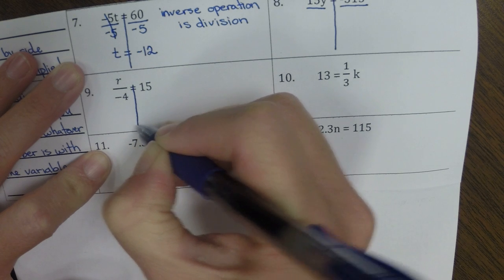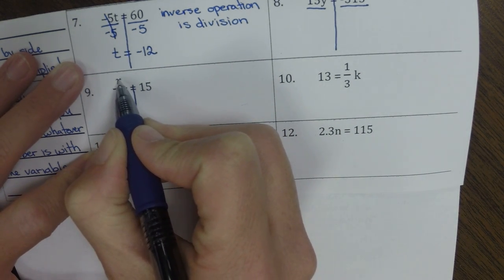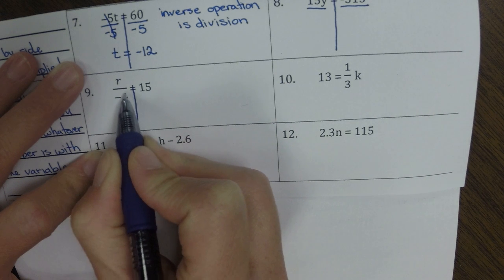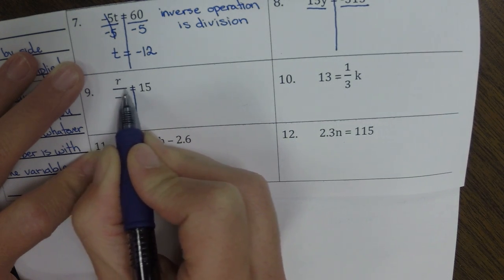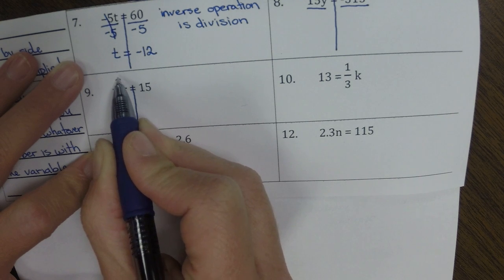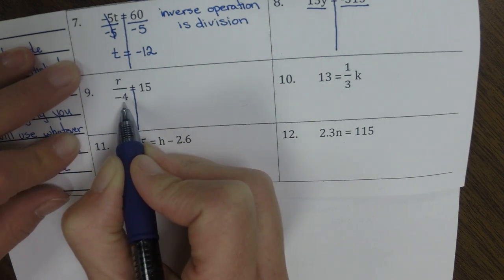It says, where's the variable? Here it is on that left-hand side. Okay, what is with the variable that needs to go away? The negative 4. But what operation is it? Well, this fraction bar means to divide. This is r divided by negative 4. So the opposite is to multiply.